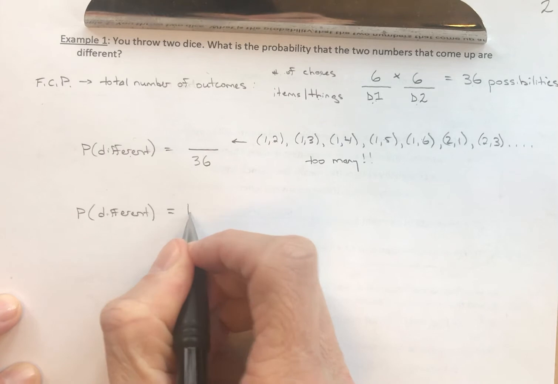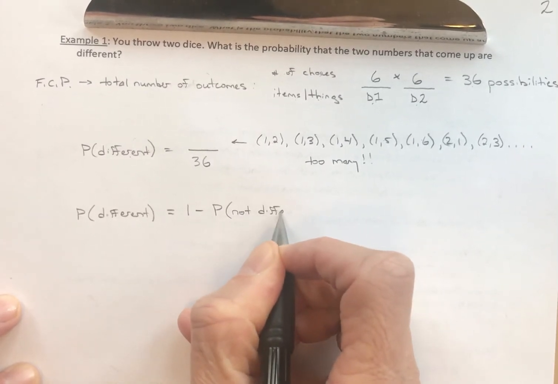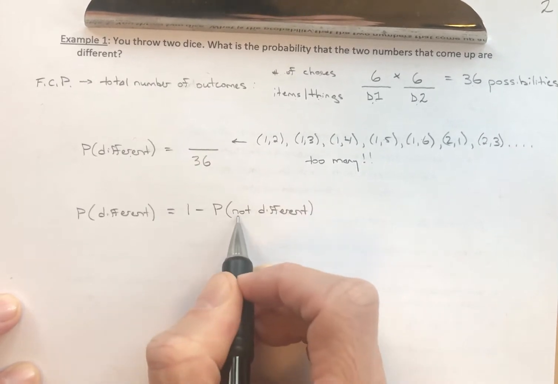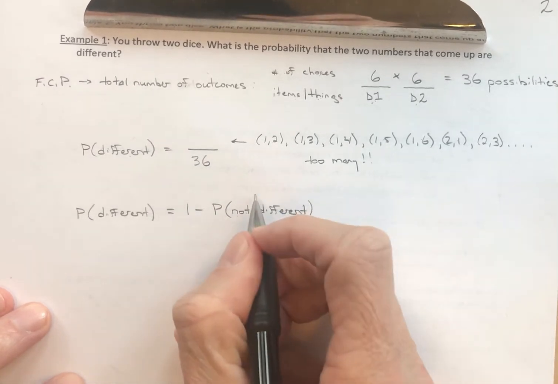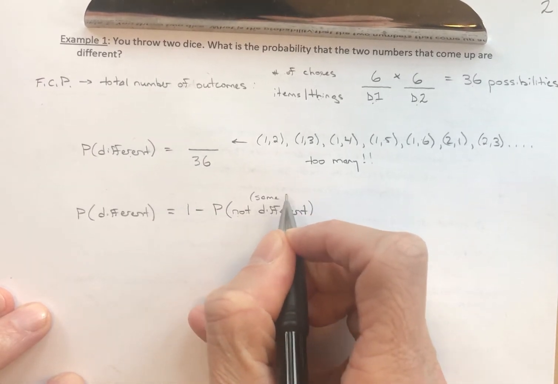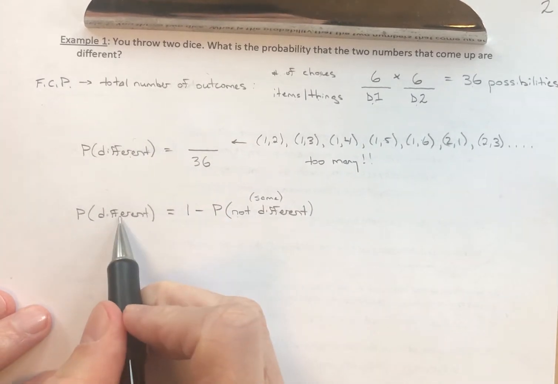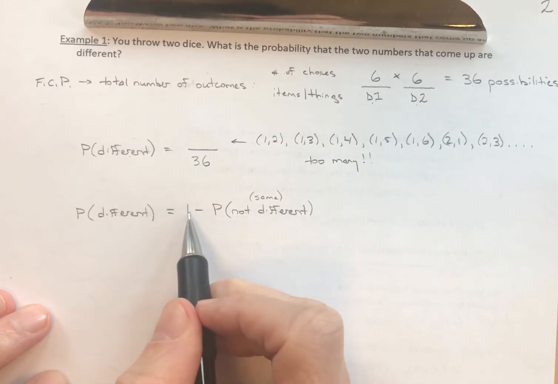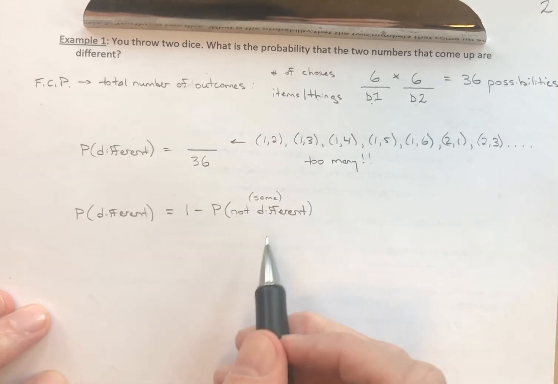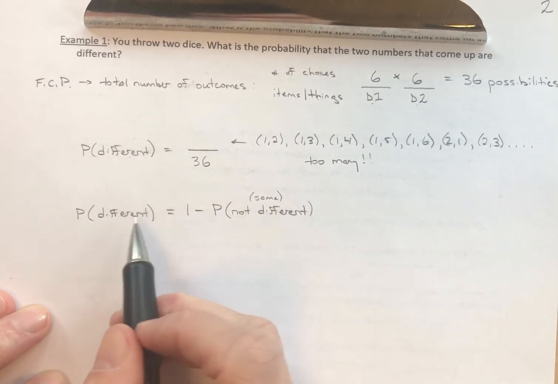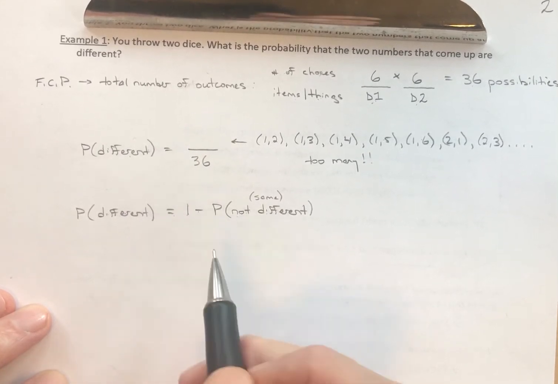equals 1 minus the probability that they're not different. So here's using the not to count probability. And of course, saying that they're not different implies that they are the same. In rolling terminology, we're going to roll doubles. The probability that they're different plus the probability that they're not different is all the combinations, all 36. So the probability that they're different is equal to 1 minus the probability that they're not different.